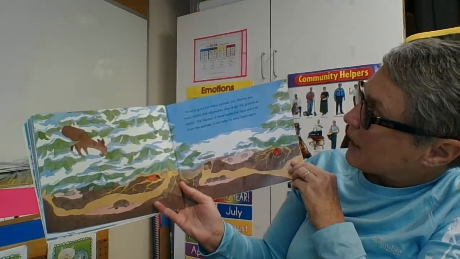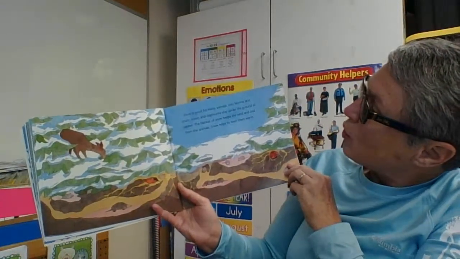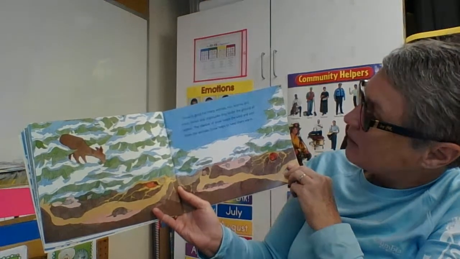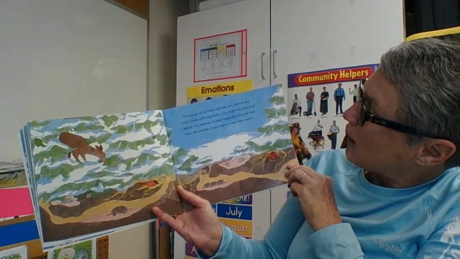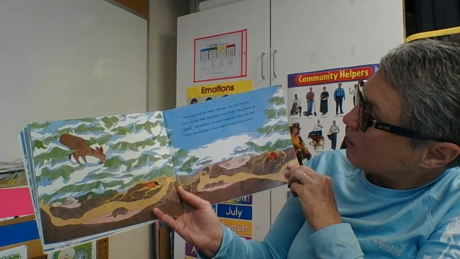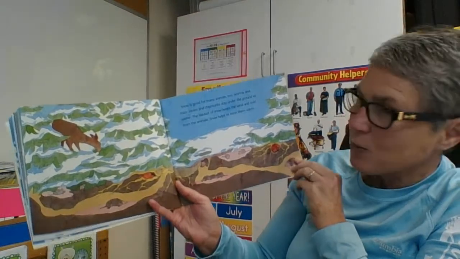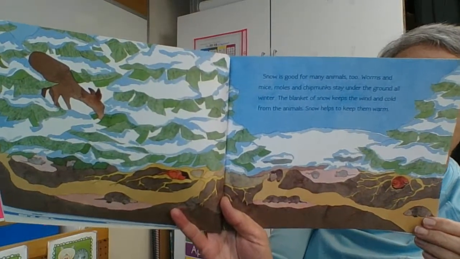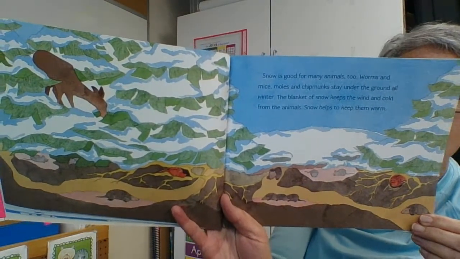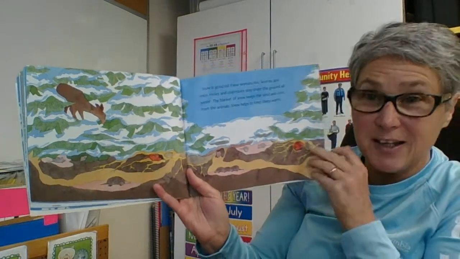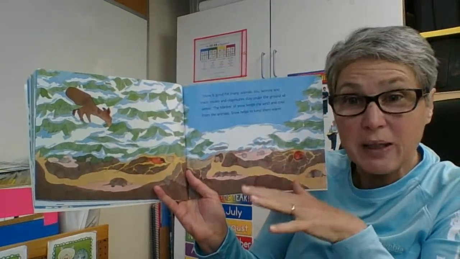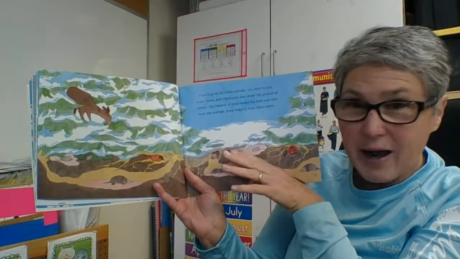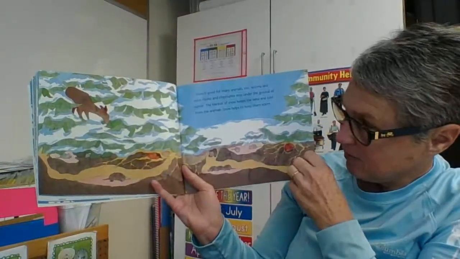Snow is good for many animals too. Worms, mice, moles, and chipmunks stay under the ground all winter. The blanket of snow keeps the wind and cold from the animals. Snow helps to keep them warm. So it's acting as an insulator. So snow is insulating them. It is trapping the heat and protecting them from that cold, ice, and wind.